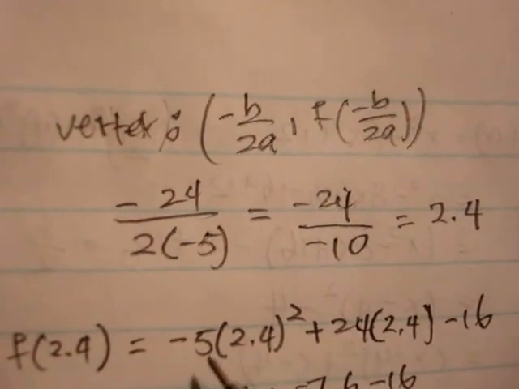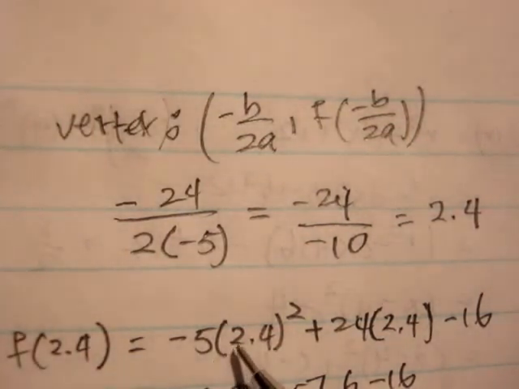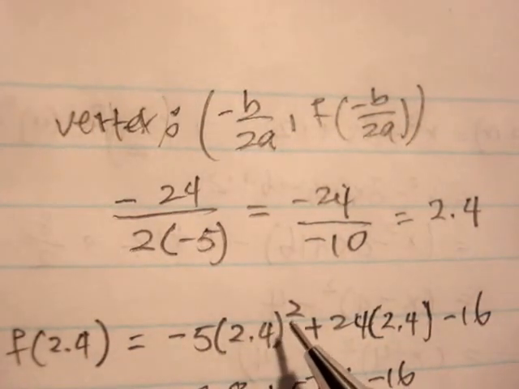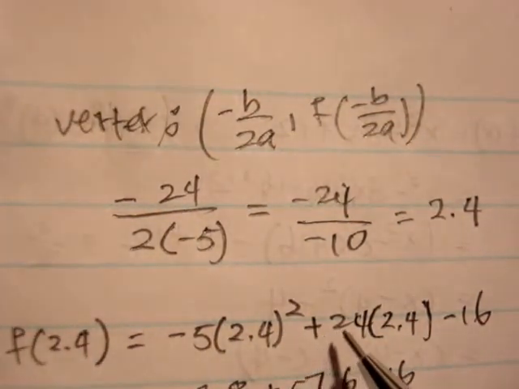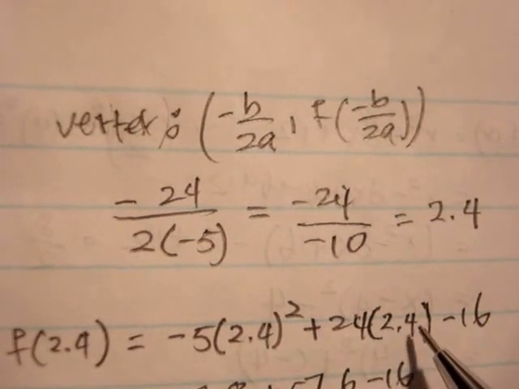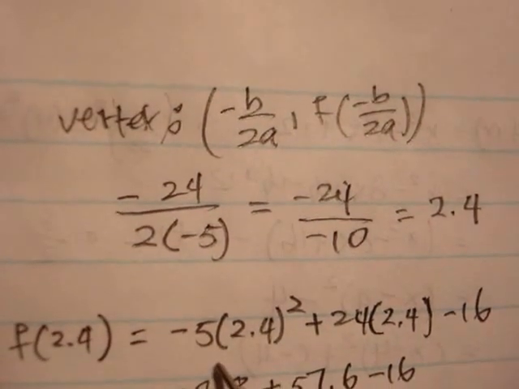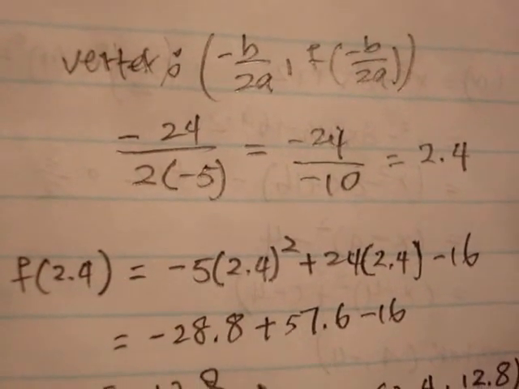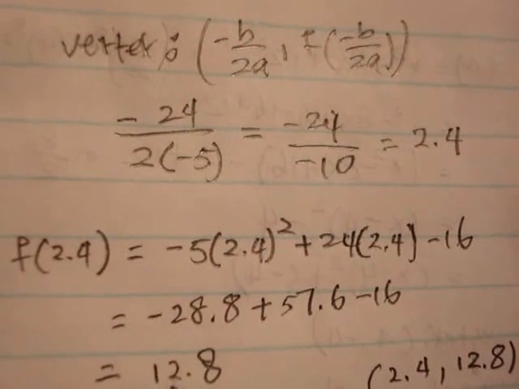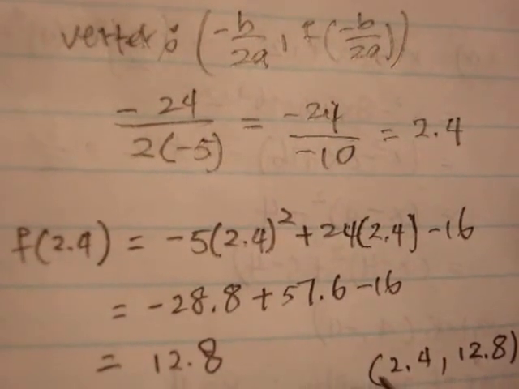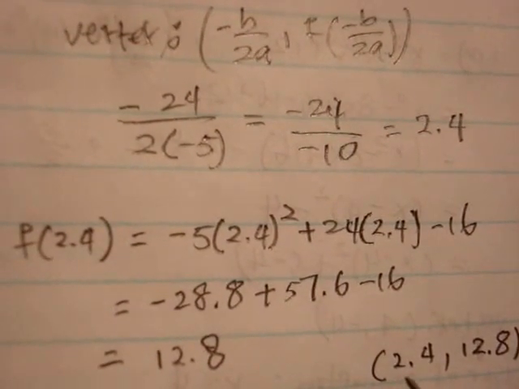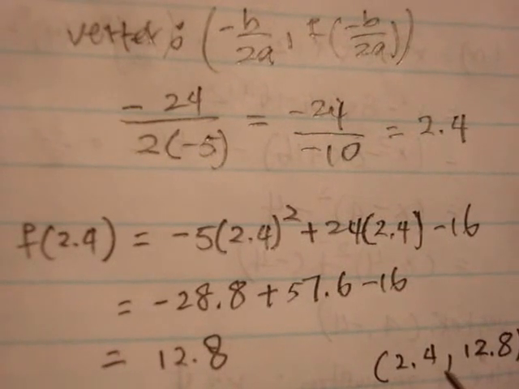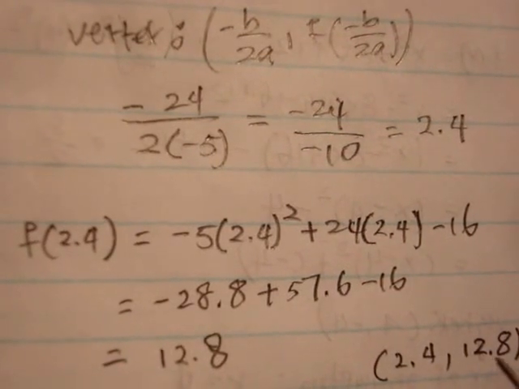So negative 5 times 2.4 raised to the second power, plus 24 times 2.4, minus 16. When you solve this, you will get 12.8. So the vertex for this quadratic function is 2.4, comma, 12.8.